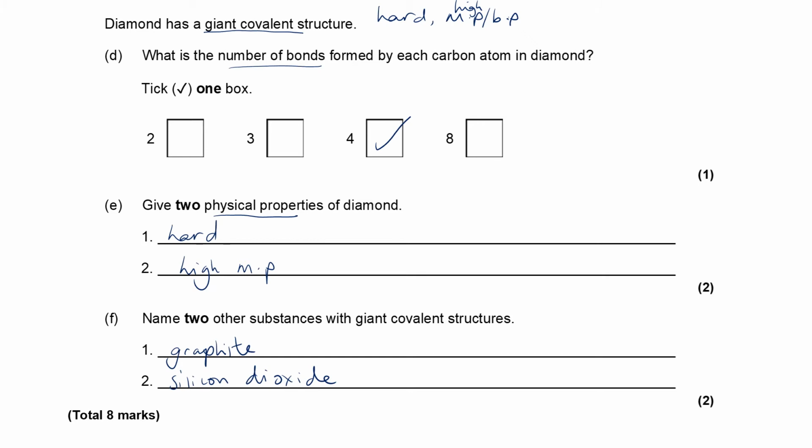Part D, what is the number of bonds formed by each carbon atom in diamond? So I know carbon is in group 4. It needs 4 more electrons to have a stable outermost shell because it's in group 4. So it must be 4.